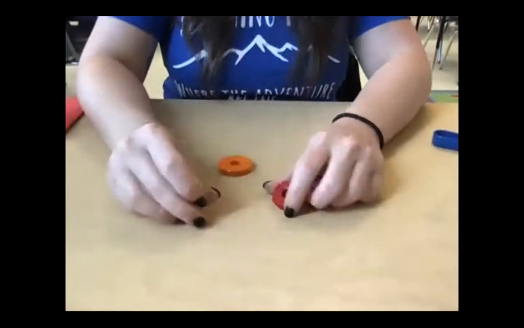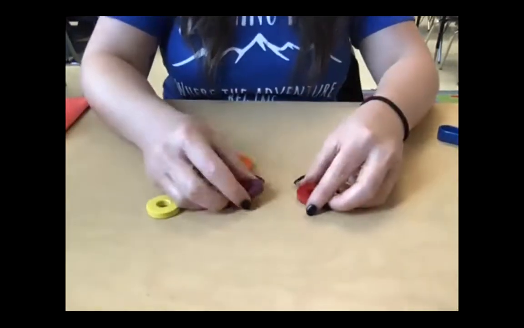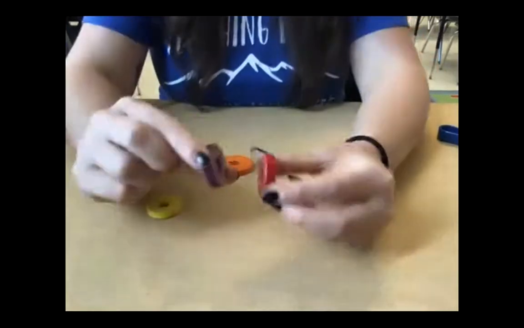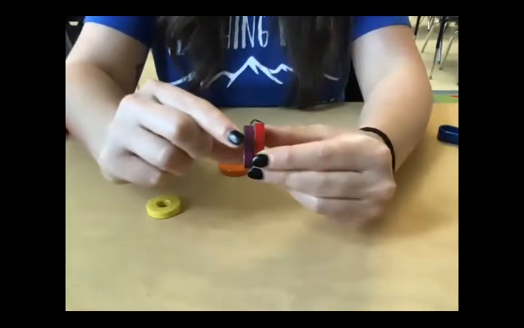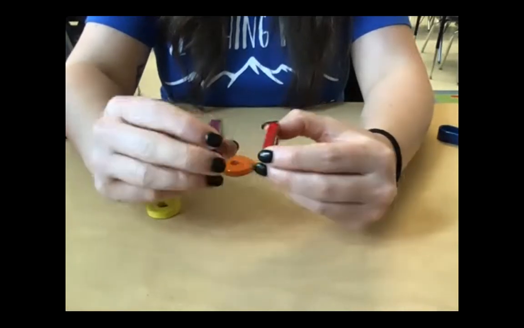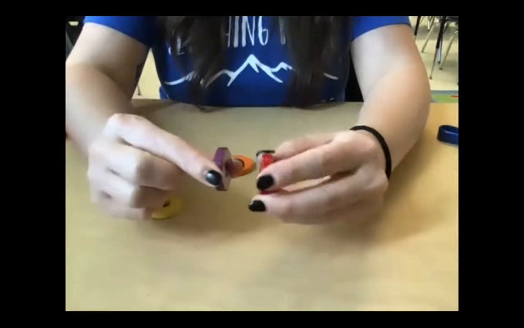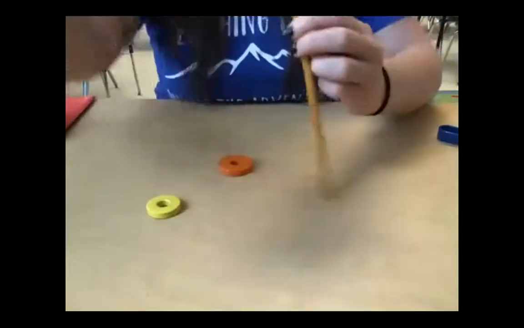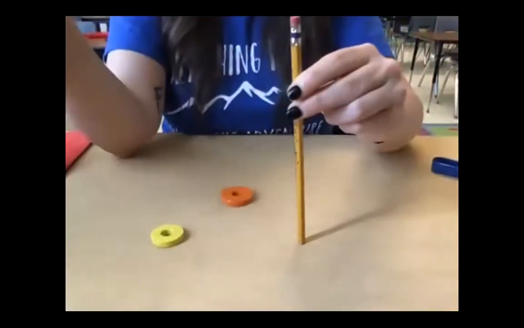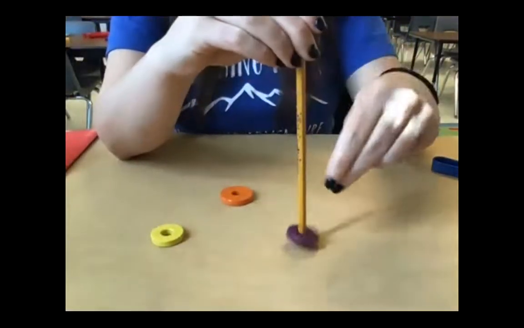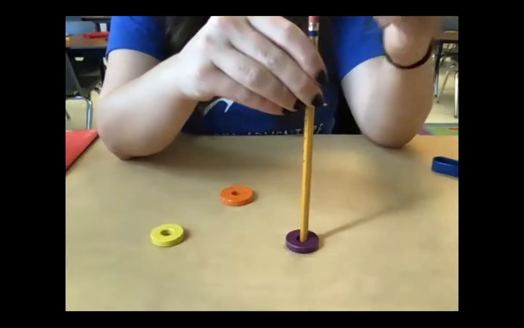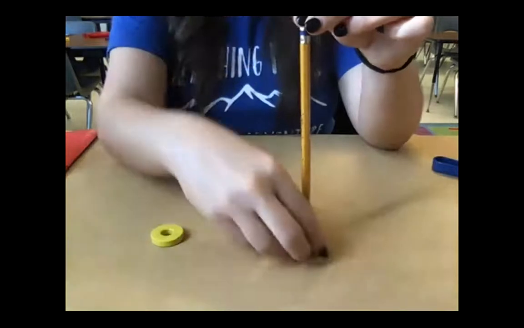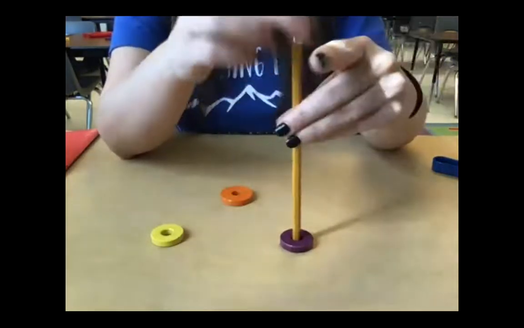For this one, I'm going to be using more ring magnets, and I can feel that these 2 sides of these ring magnets, they're pulling towards each other. But when I flip one of them, now they're really pushing against each other. They're repelling. So you're going to try and use that repelling force to see if you can get some magnets to float. So here's what I mean. I'm going to put one on my pencil. Then I'm going to take my other one. Oh, that didn't work because they pulled towards each other. Let's flip it.